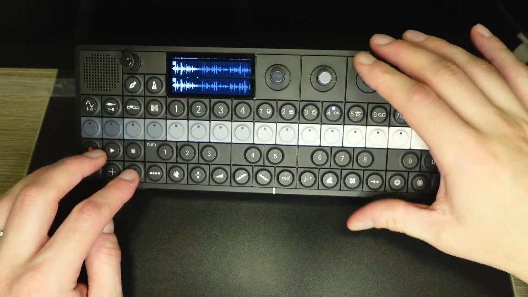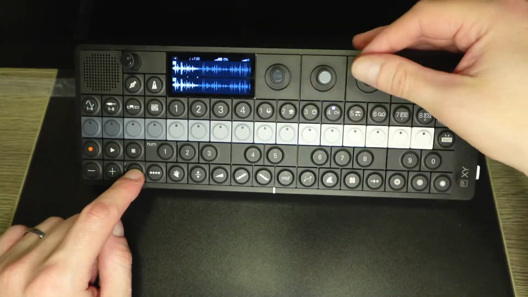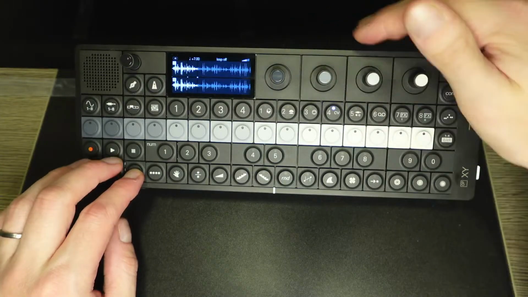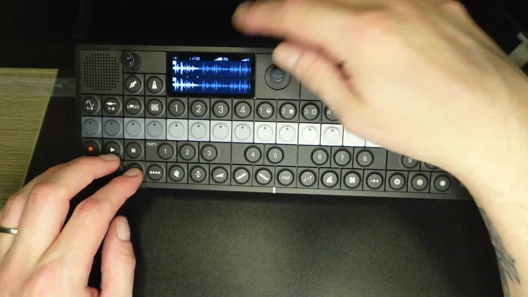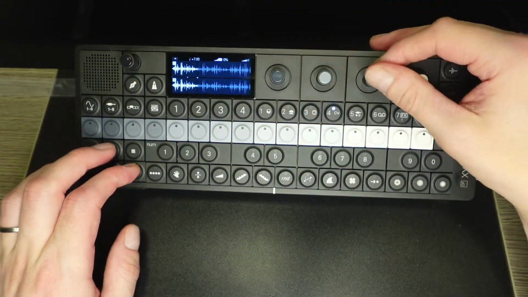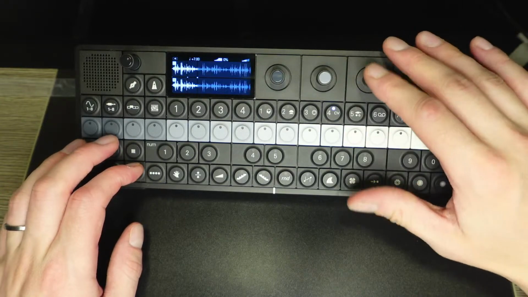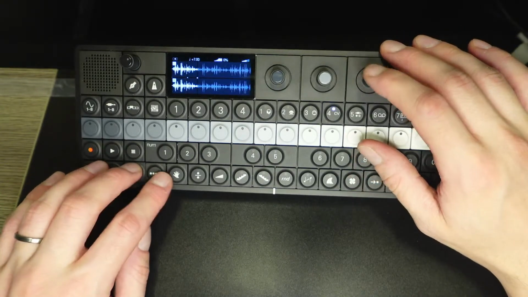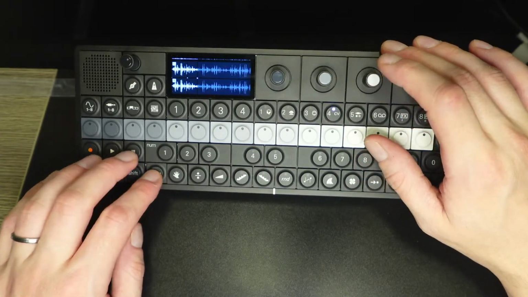Oh, something I've learned recently that I think is kind of cool. Hold shift and hit the third encoder, and you can change how it loops, or if it loops, or if it plays the rest of it during the release phase, or just the loop part during the release. Kind of cool.